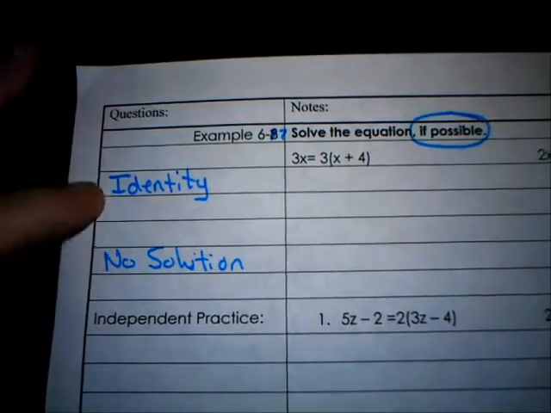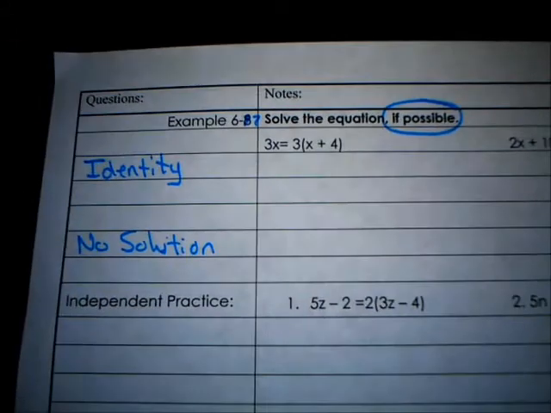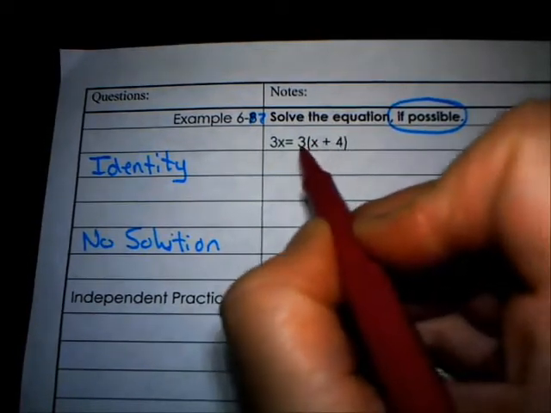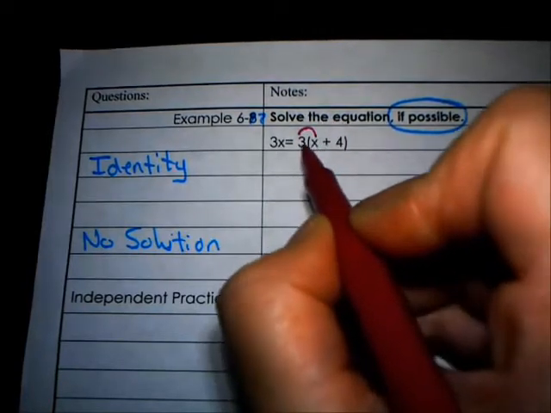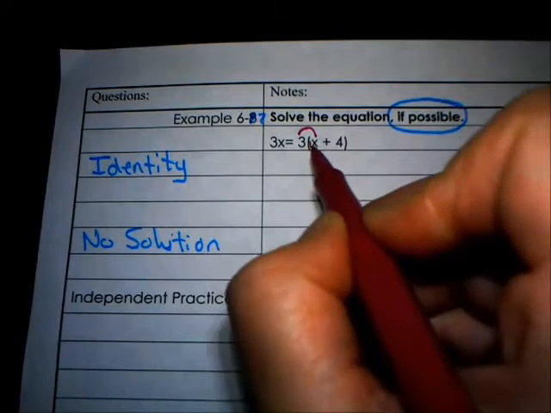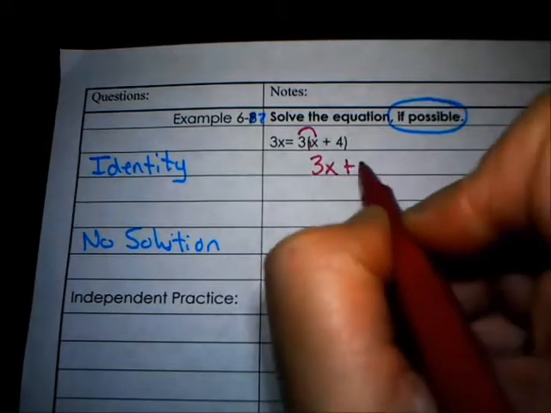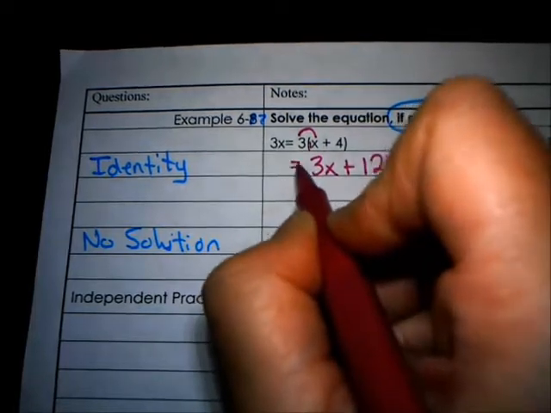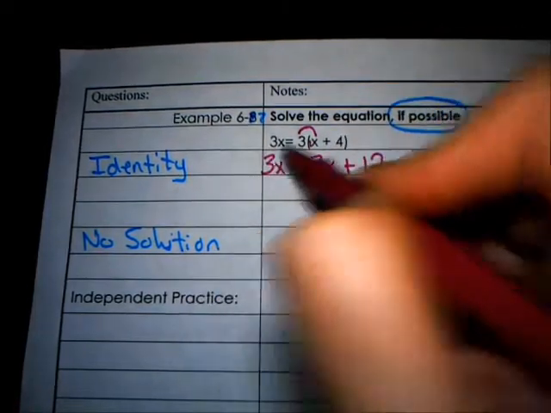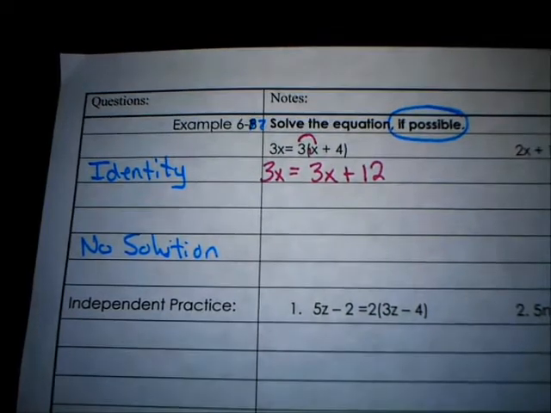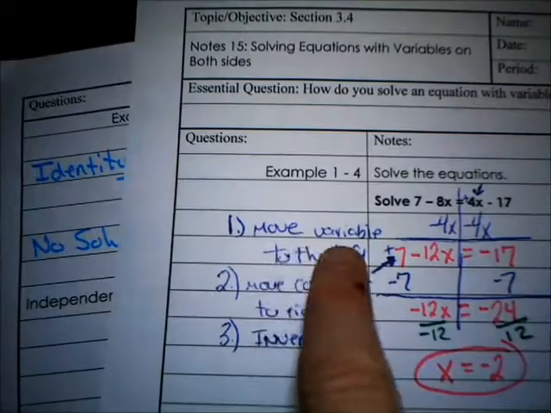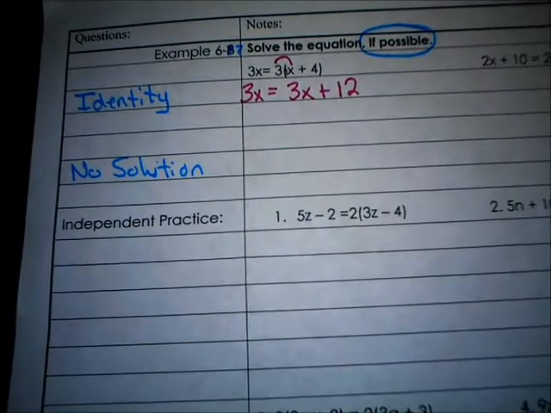If I go about the same process as I did on the front side of the paper, I have to get rid of the parentheses, which means I'm going to distribute 3 times the understood 1 in front of the x. So 3 times 1x, which is 3x, plus 3 times 4, which is 12. Okay, I brought the 3x down from the right-hand side. Our next step was to move variables to the left. So that means I am moving the 3x on the right-hand side, which is positive, to the left-hand side, which turns it to a negative.